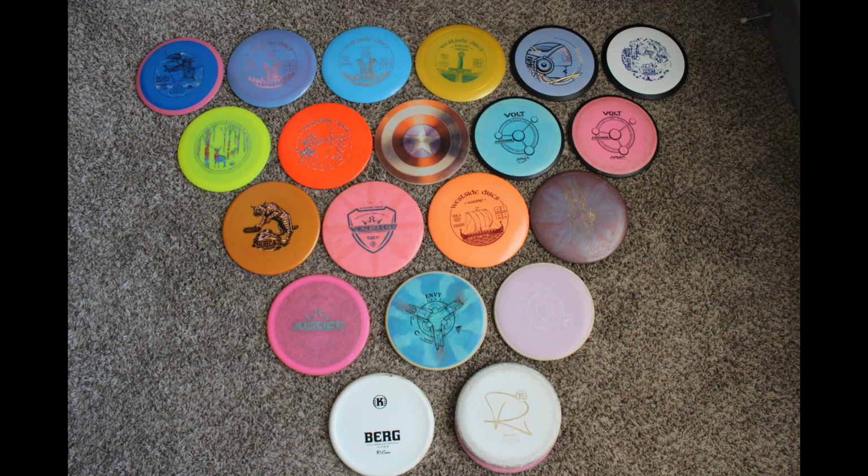But if you look at my mid-ranges, that Warship and that Truth, they're very similar discs, and that Vertic and that Bobcat are very similar in the way they fly. The Bobcat's just newer, so it's more overstable, and the Truth is older, so it's going to be less stable than that Warship. So keep it as simple as possible. Stick to the discs that you like, and just enjoy the bag that you have and feel confident going to the course.